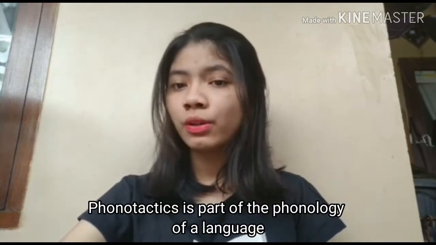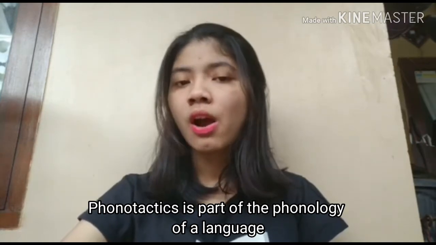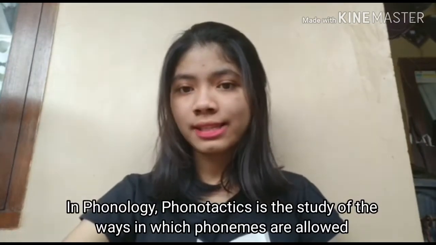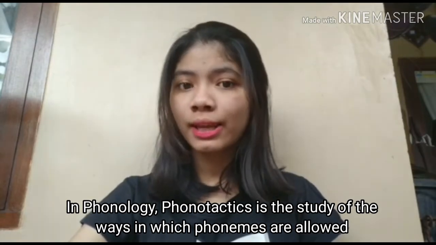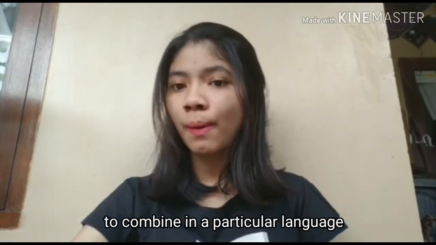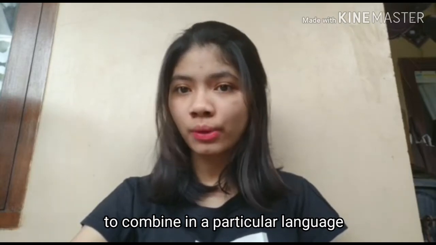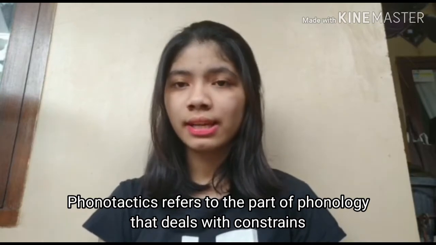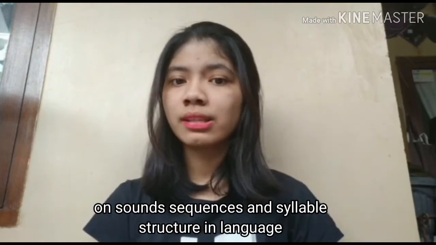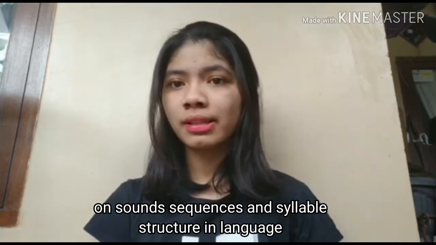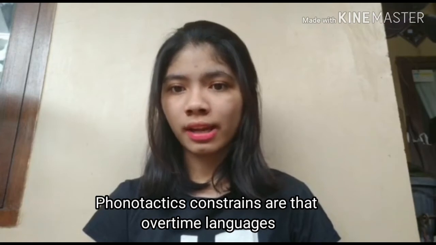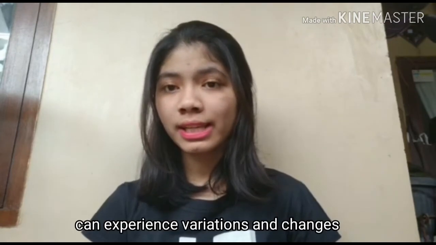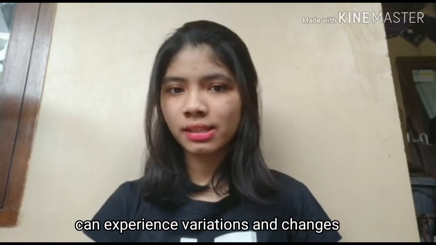First, phonotactics. Phonotactics is part of the phonology of a language. In phonology, phonotactics is the study of the ways in which phonemes are allowed to combine in a particular language. Phonotactics refers to the part of phonology that deals with constraints on sound sequences and syllable structure in a language. Phonotactic constraints are that over time language can experience variations and change.